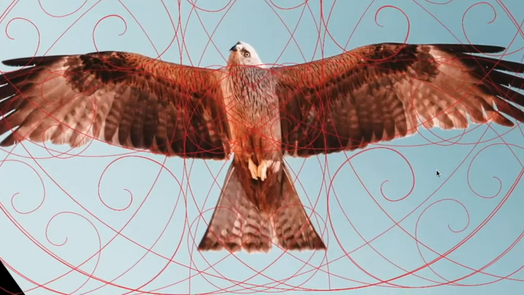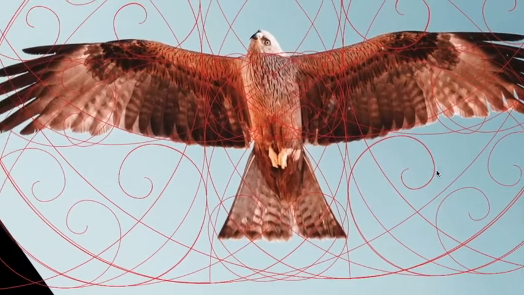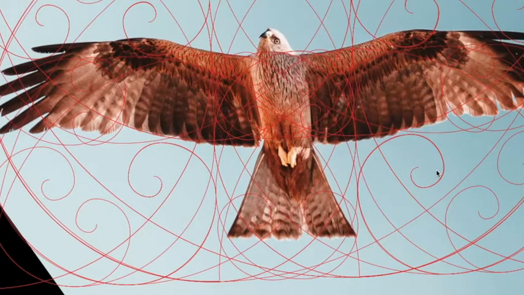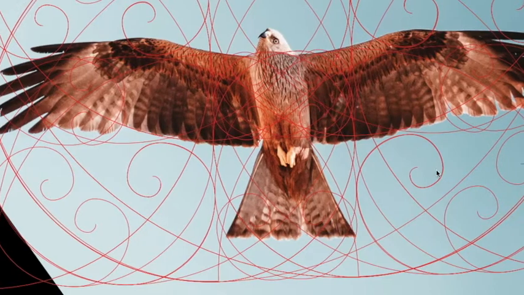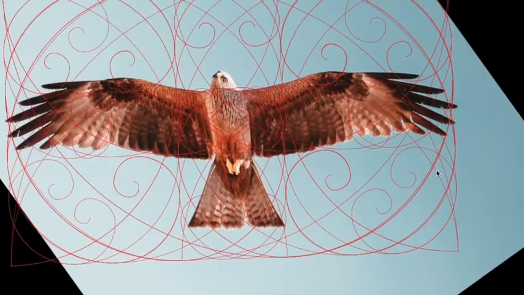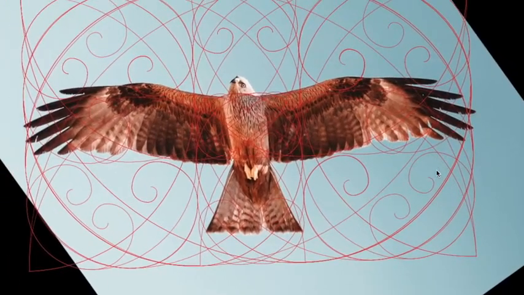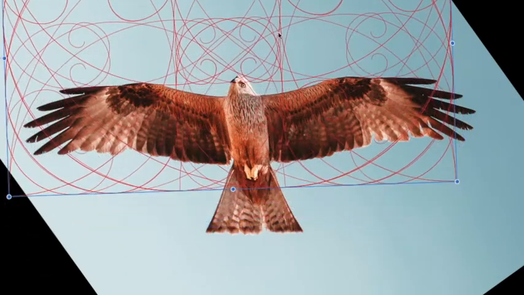So you can see partly what might be trying to happen here is that these wings are in this kind of center channel.